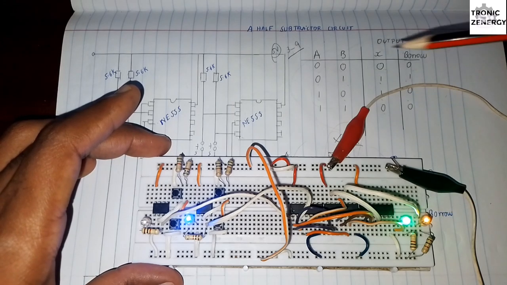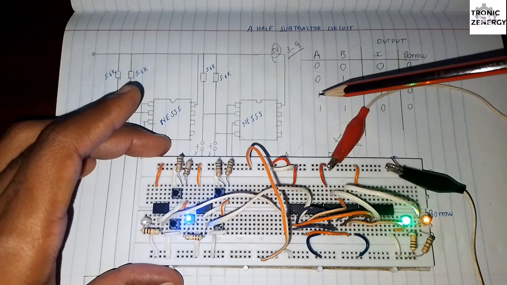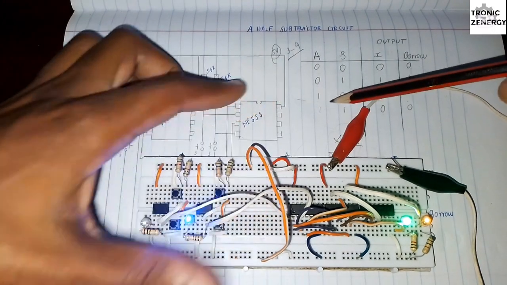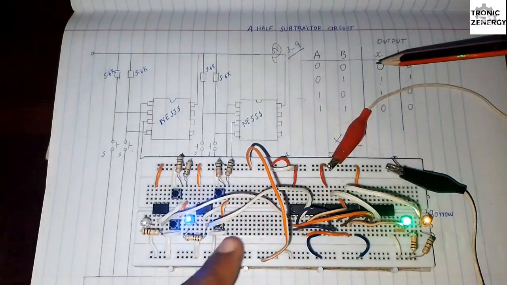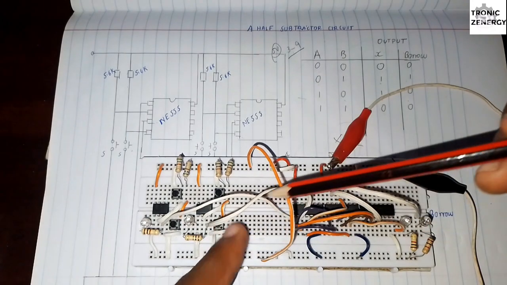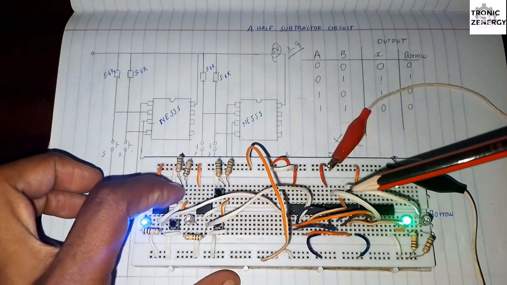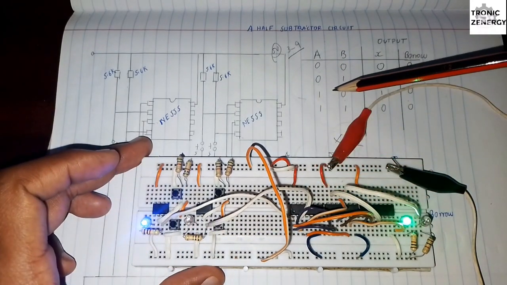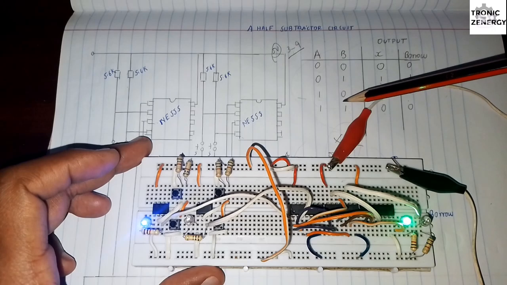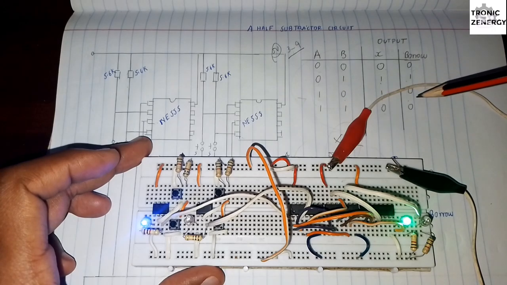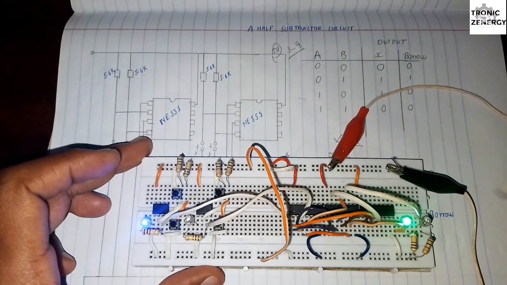So that's correct. Then in the next one, A is on but B is off. So we turn off B, then we put on A, and we get a 1 output and a 0 borrow. The green LED is on, the orange LED is off. So 1 output and a 0 borrow.